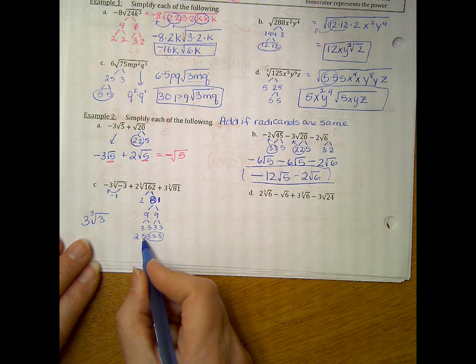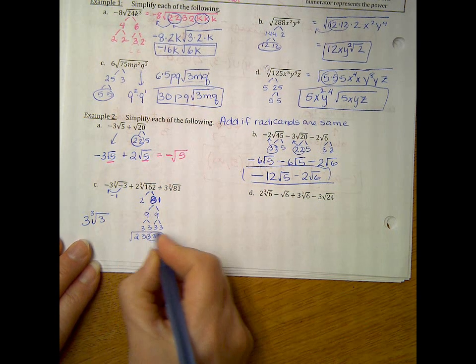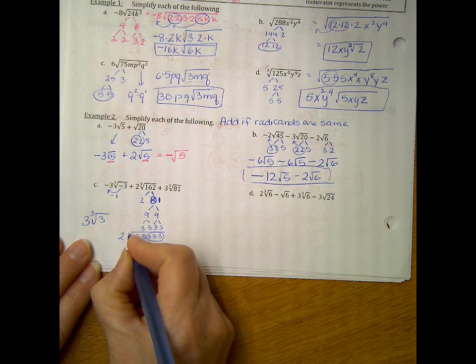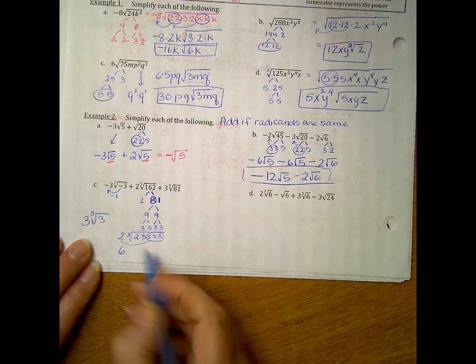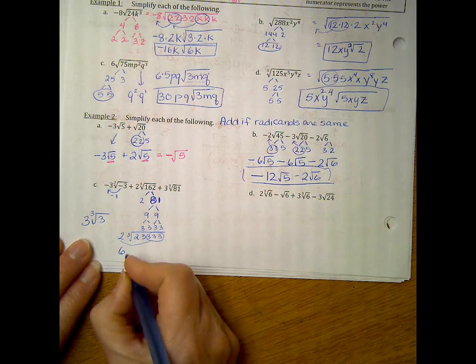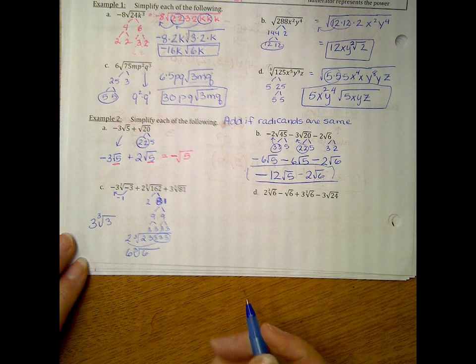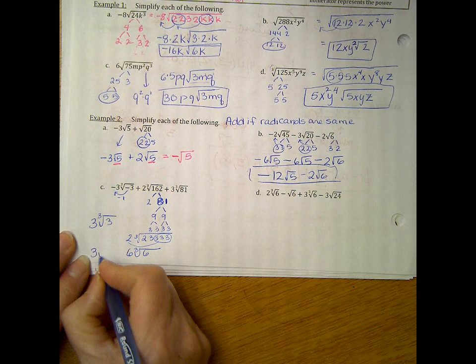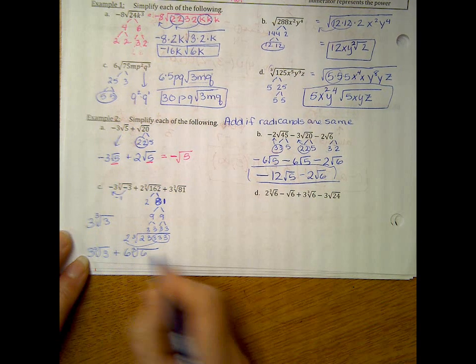The 2 and the 3 stay inside, and 1 3 comes out because this is a cube root. So 1 3 comes out, that makes it a 6. The 2 and the 3 stay in. So 6 cube root of 6. So we had 3 cube root of 3 plus 6 cube root of 6.